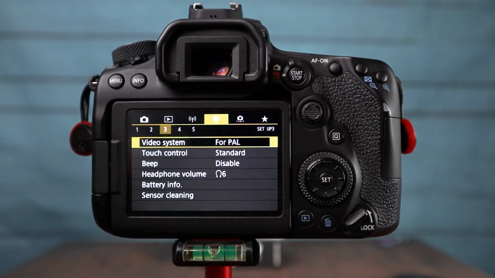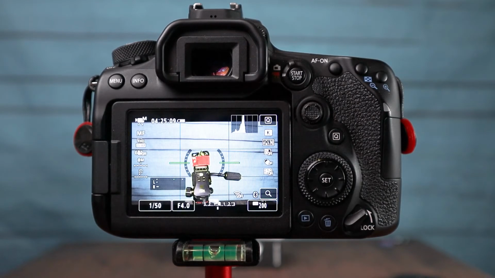If you're in Australia or a country that films under PAL, you need that. That's going to be the best settings for your video. Now the next setting was for stabilization.